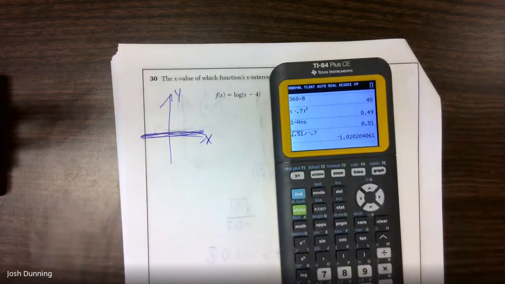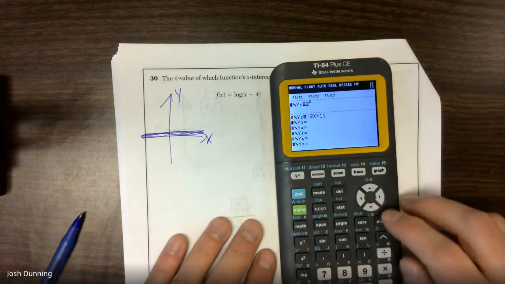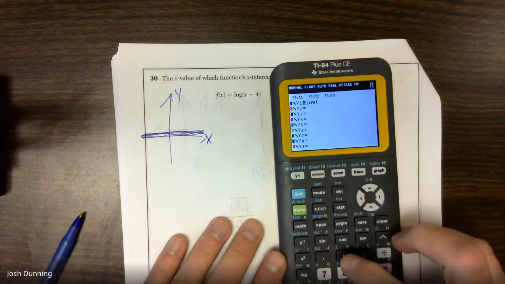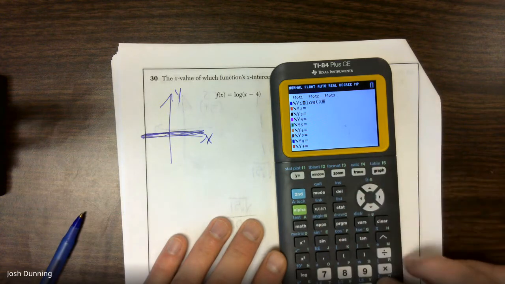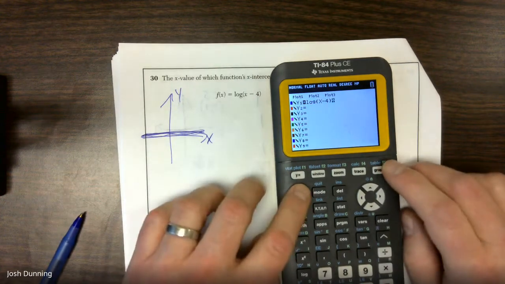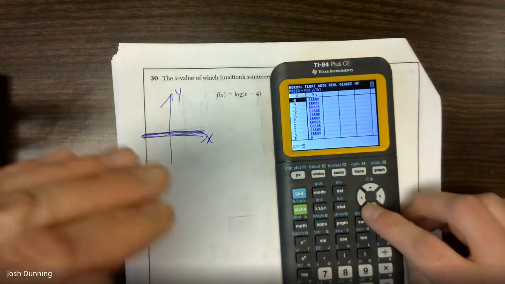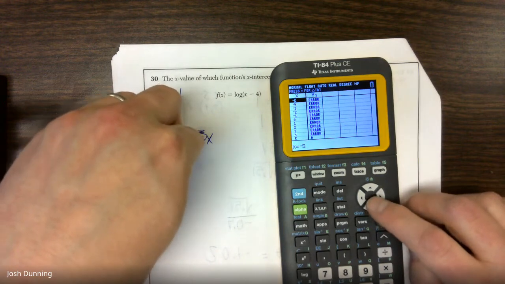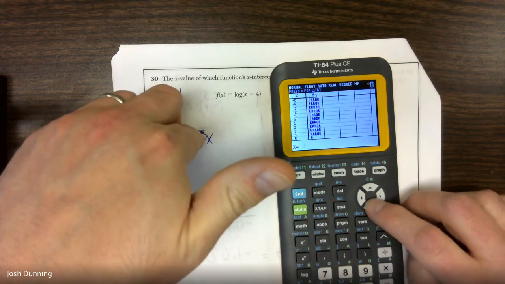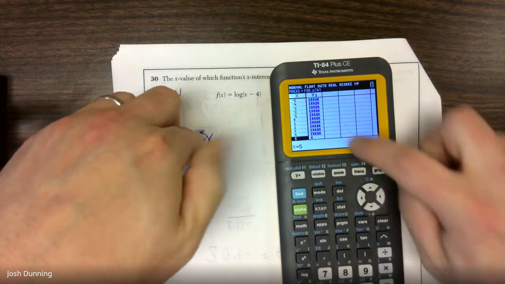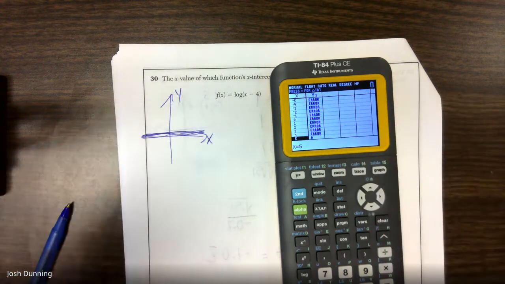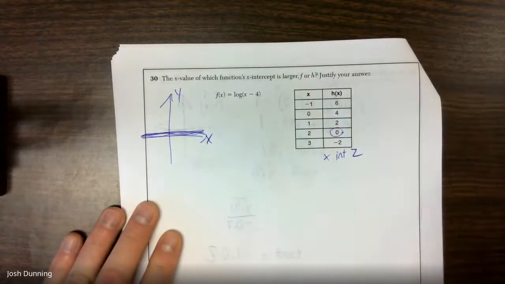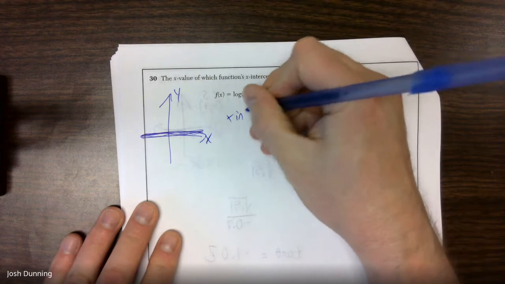Now for the logarithm, log, oops, I already had a parenthesis in there, x minus 4, second table. So again, when you are on the x-axis, you're 0 high or 0 low, I guess. So your output, your y, is 0. There is 0 for this function. So for this one, the x-intercept is 5.